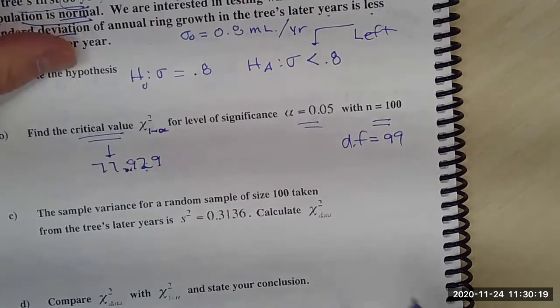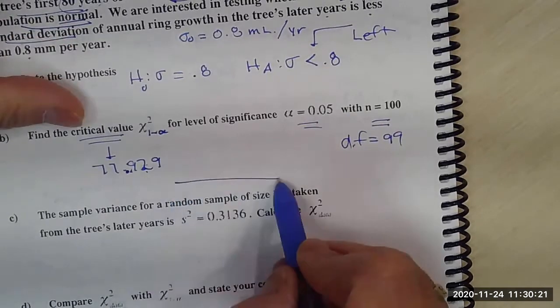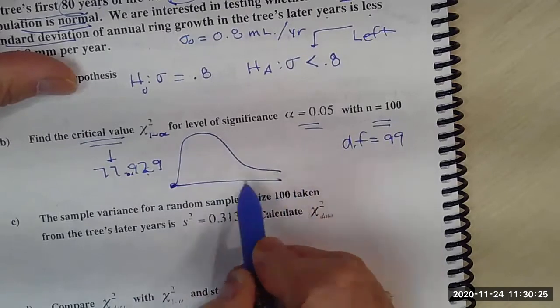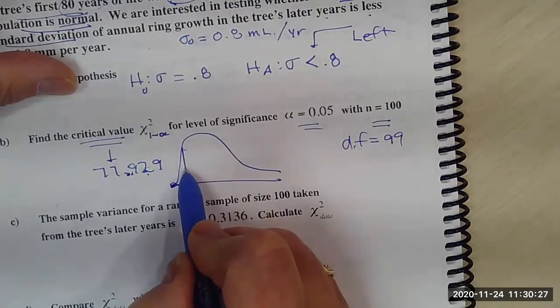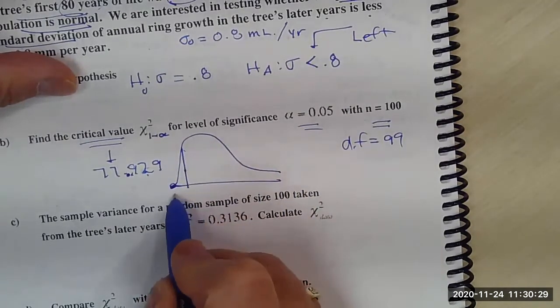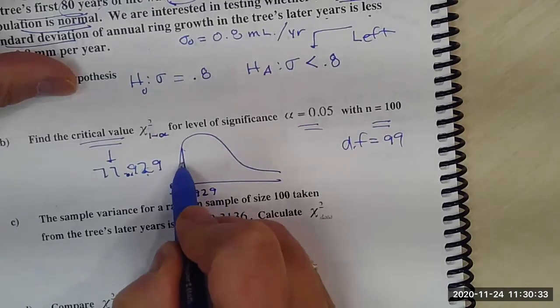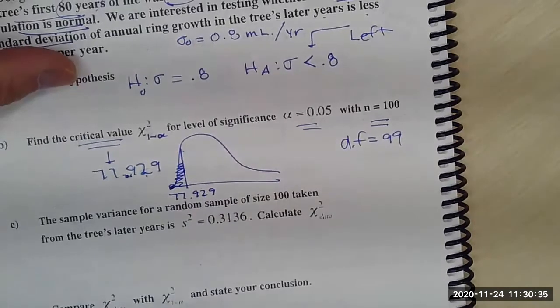Now, if it's a picture that you're supposed to do, it doesn't say that, but if it is, then you're going to go something like, okay, left tail. This would be your 77.929, and shade over here. That's what it would look like.